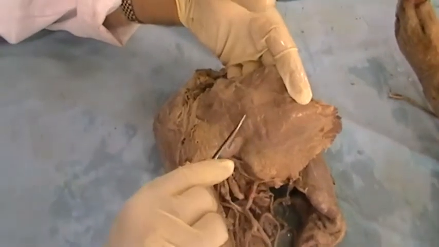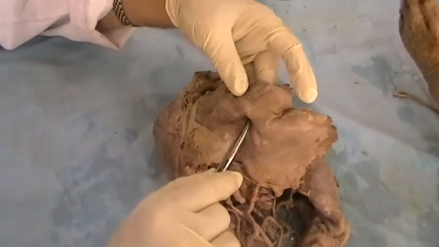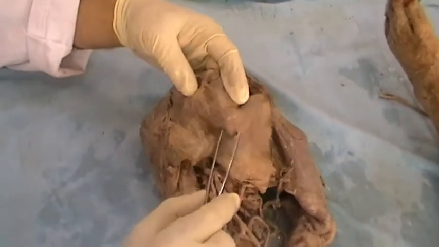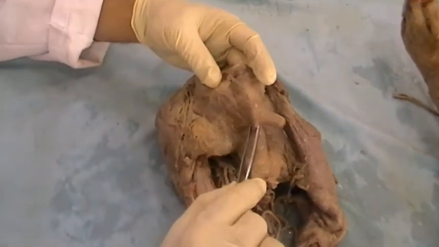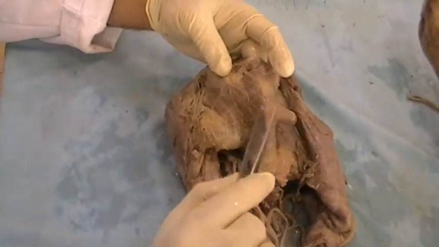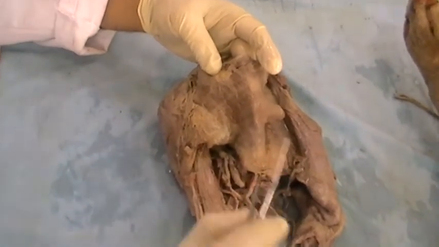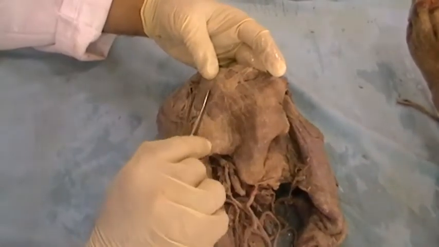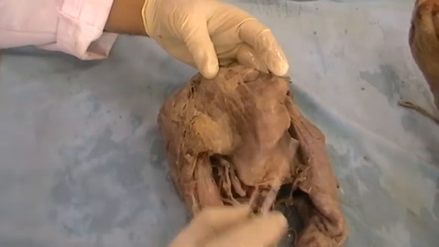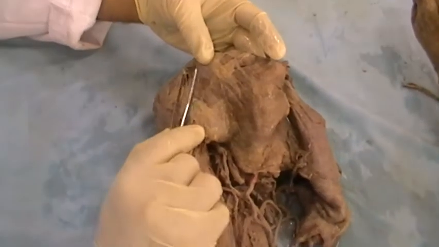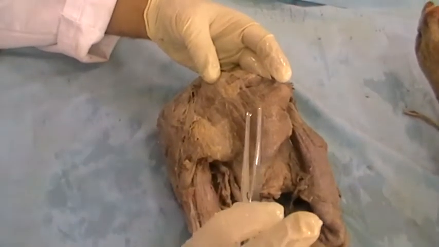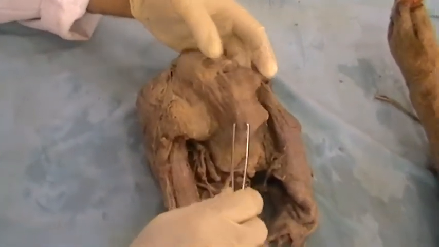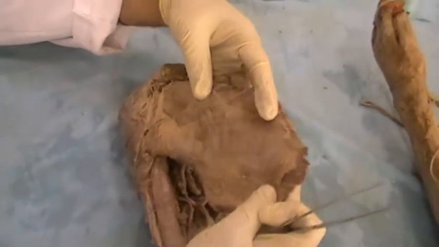In the practical exam, we put a pointer or attach it by a colored thread and say, identify the attached structure. So this is pectoralis major muscle. Name its two heads. It has clavicular head and sternocostal head. Nerve supply, because it is major, supplied by two nerves, medial and lateral pectoral nerve. So this is the pectoralis major muscle.